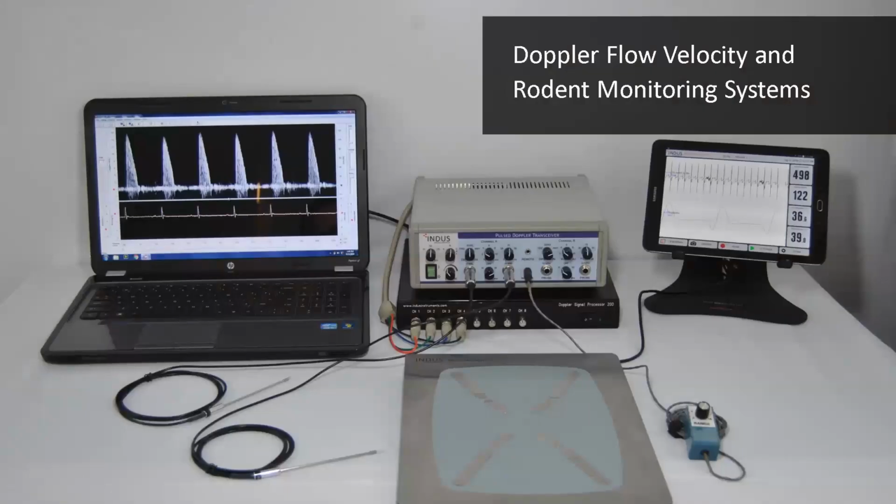Shown here is a simple setup of the pulse Doppler system. Here is the ECG board onto which the mouse will be taped. The ECG can be observed on this tablet as well as sent to the Doppler program. Here is the Doppler system, where you use the probe, and this is the remote control where you control the depth at which you are listening to the echo, and the signal will be displayed on the screen.